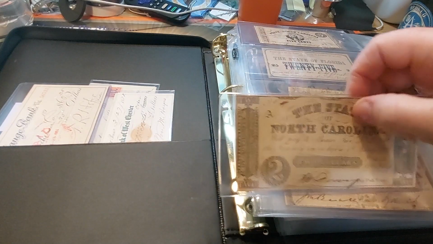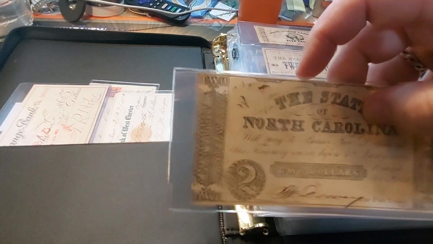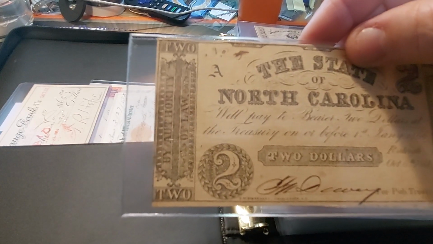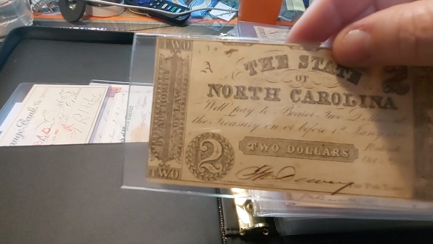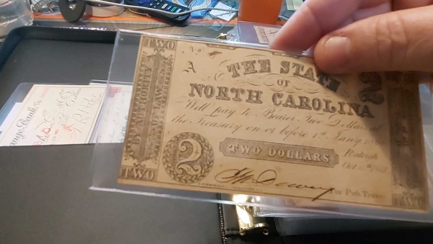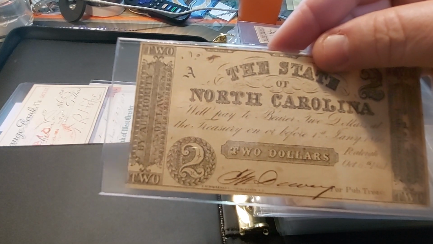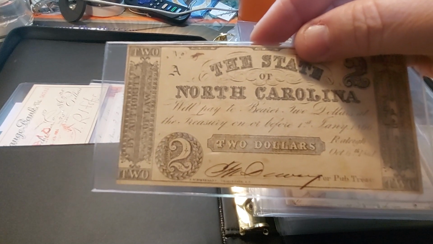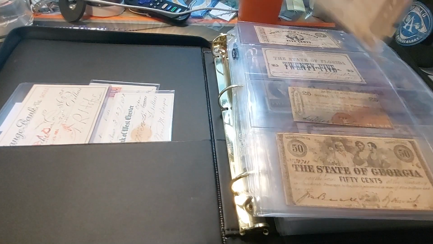And this one, if you notice right here, is numbered 5. So a very low serial number on this. This was put out October 6th of 1861.